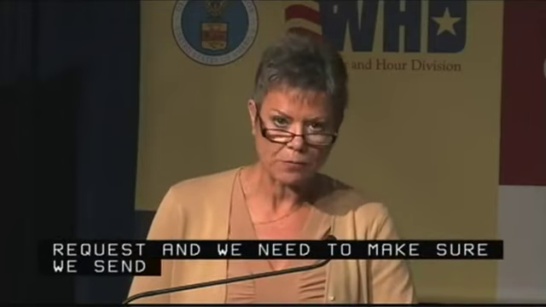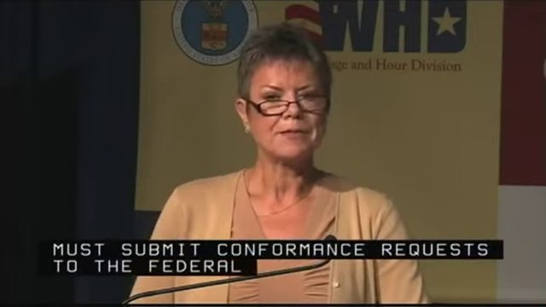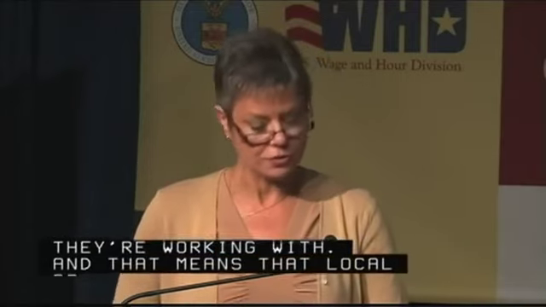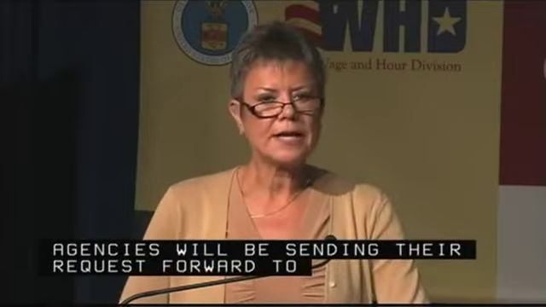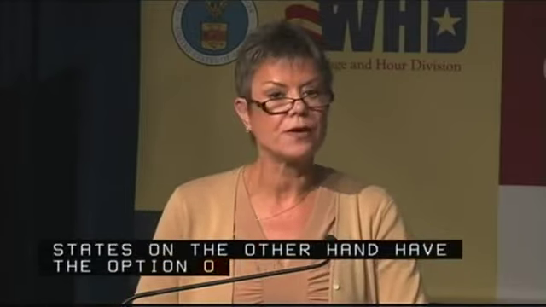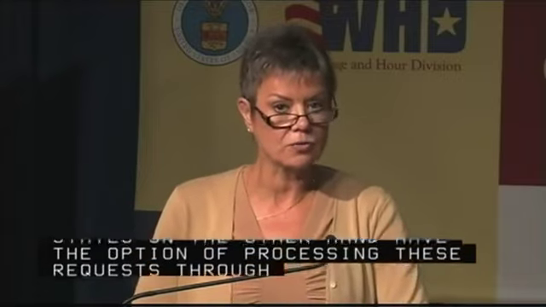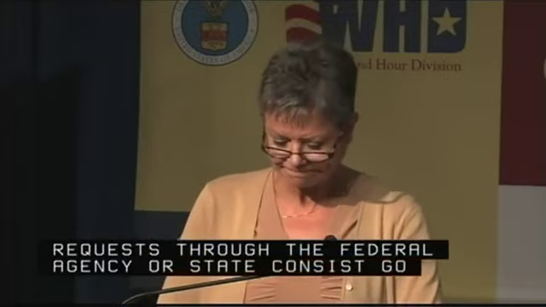A note on that one, local agencies must submit conformance requests through the federal funding agency that they're working with. And that means that local agencies will be sending their requests forward to the federal agency. States, on the other hand, have the option of processing these requests through the federal agency, or states can go directly to the Department of Labor.